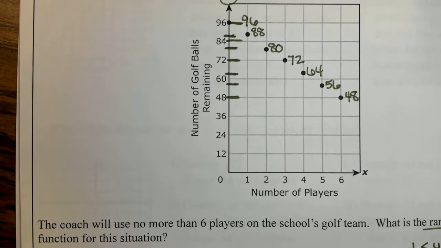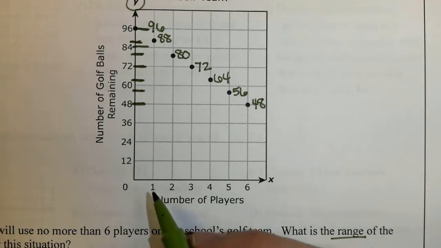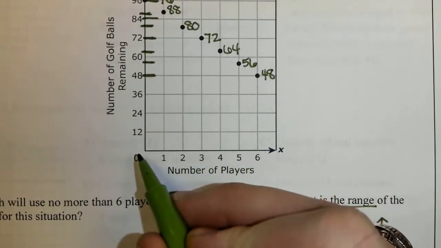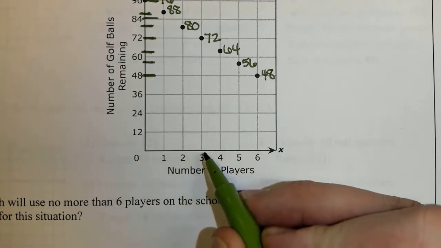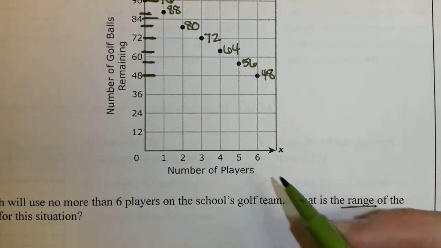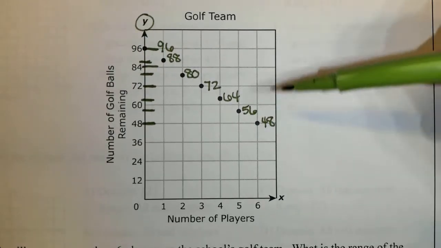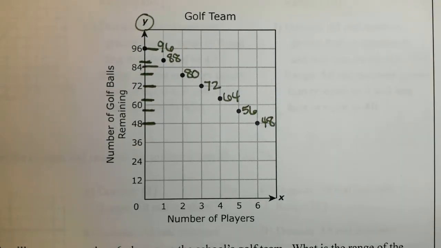Okay. Now, if it had asked for domain, then I would be going this direction, and I would just be going 1, 0, 1, 2, 3, 4, 5, 6. That's a lot easier, I know. But of course, they couldn't give you the easy one. They had to give you the harder one.